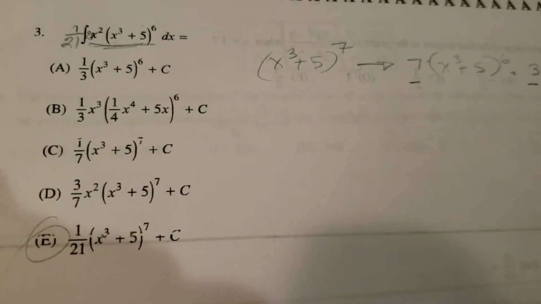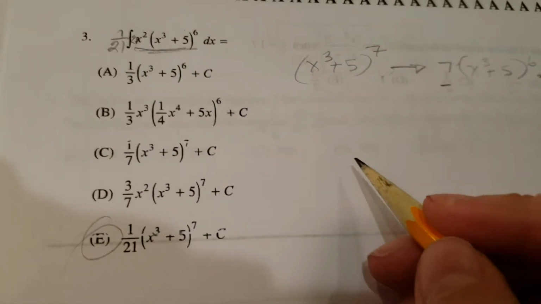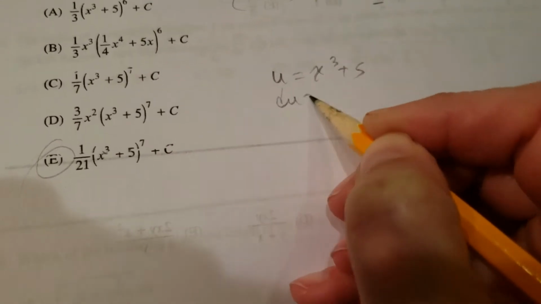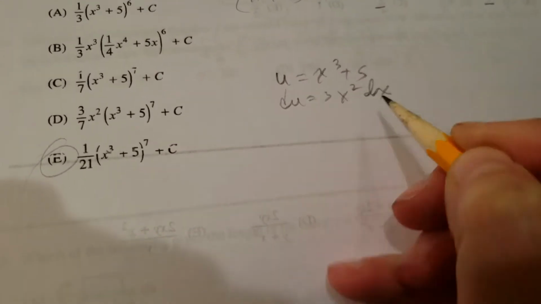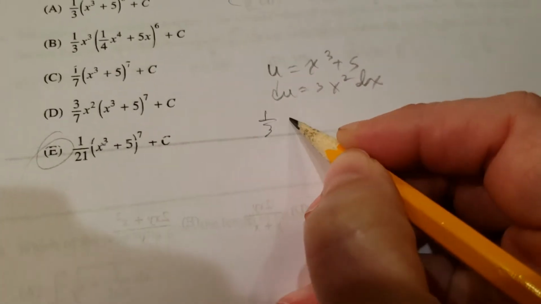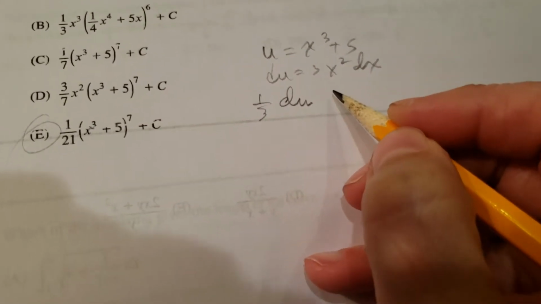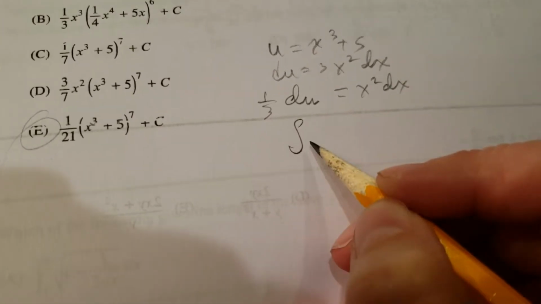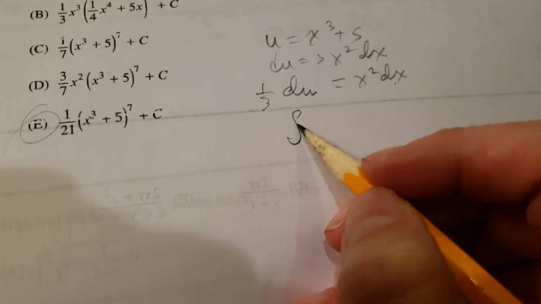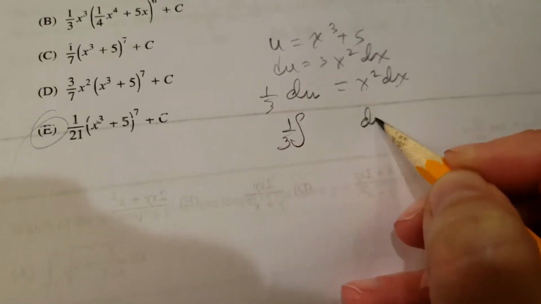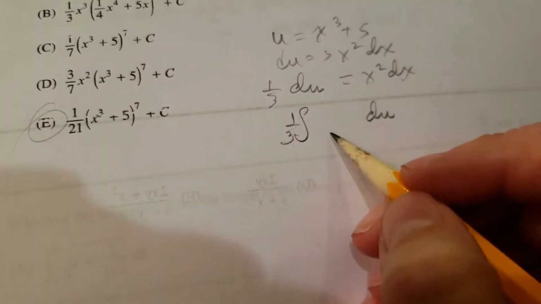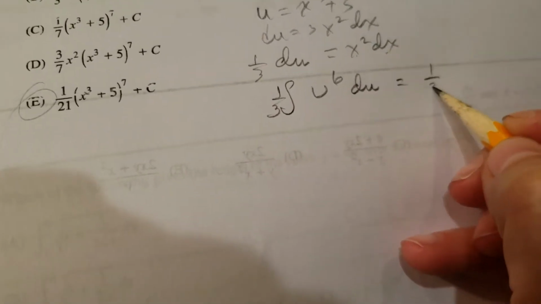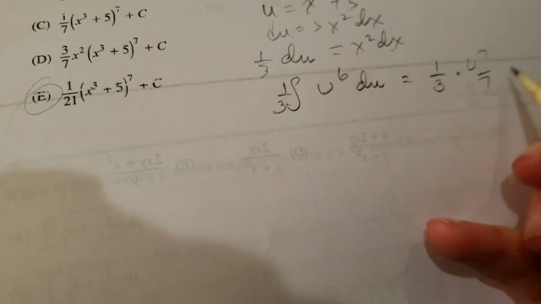But if you're not fond of this method, just use u substitution. So u is x cubed plus 5. du is 3x squared dx. So a third du equals x squared dx. And then sub in. So x squared dx becomes a third du. And x cubed plus 5 to the 6th becomes u to the 6th. And then you get 1 over 3 times u to the 7 over 7 plus c.